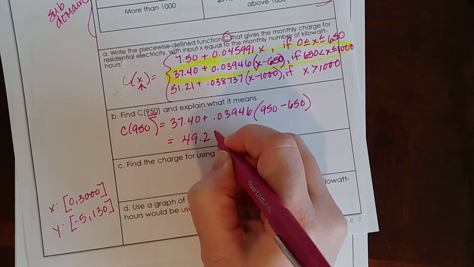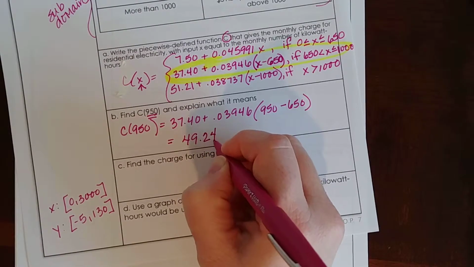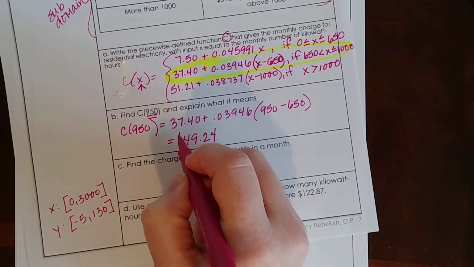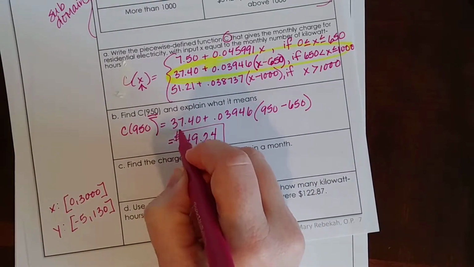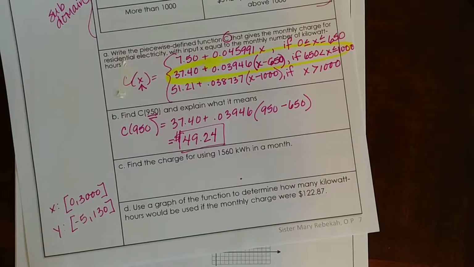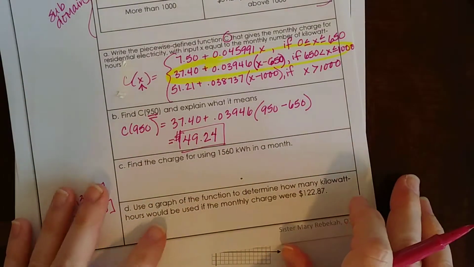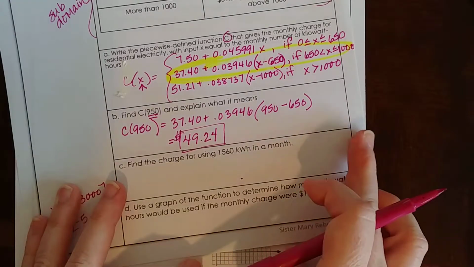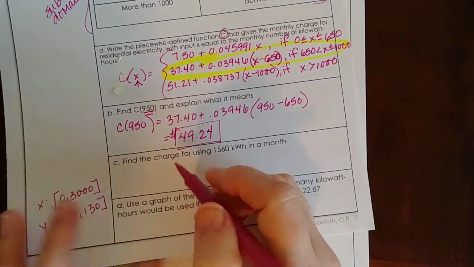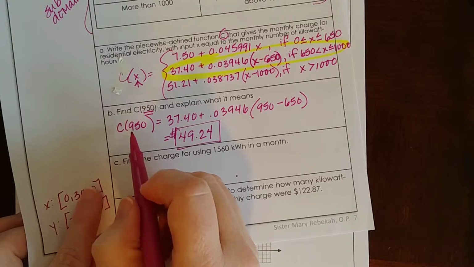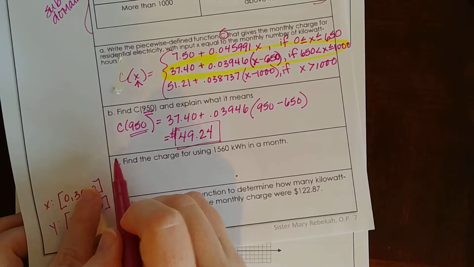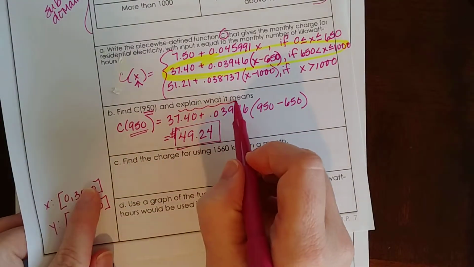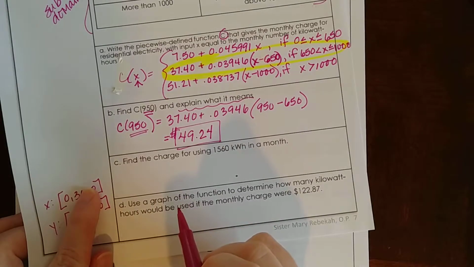Let's round it off to 2 decimal places because it's money. So $49.24 would be my charge or my monthly bill if I were using 950 kilowatt hours. So that's what that means.